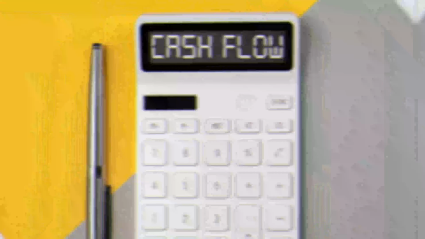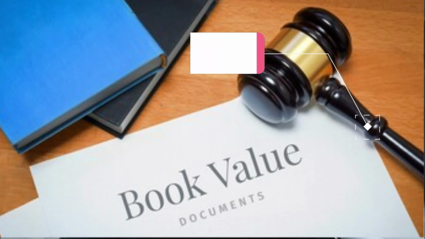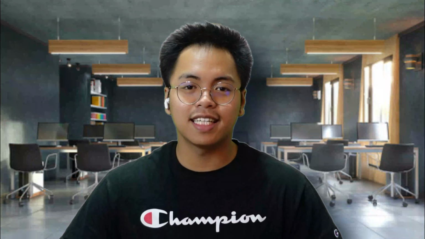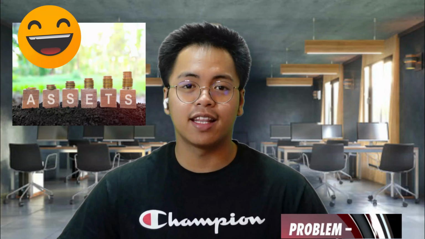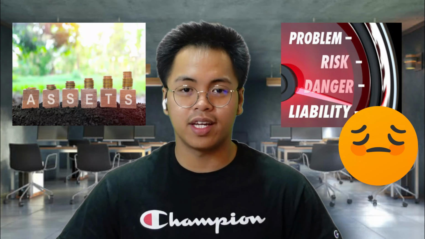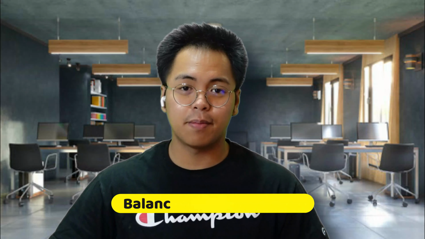What are the 3 basic statements of a company? When you look at the company's financials, you will see these 3 things: the balance sheet, income statement, and cash flow statement. All these statements combined can tell you the book value of a company. Book value means the current value of a company that is calculated by its assets and liabilities. Assets are things that benefit the company, and liabilities are things that drain the company in order to keep it moving. I will explain these 3 statements, and we'll go deeper into each one of them in our future videos, so stay tuned.